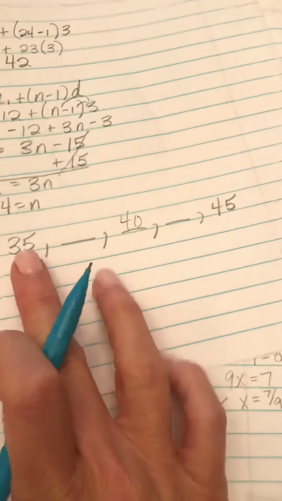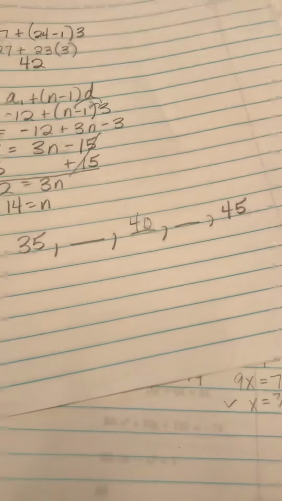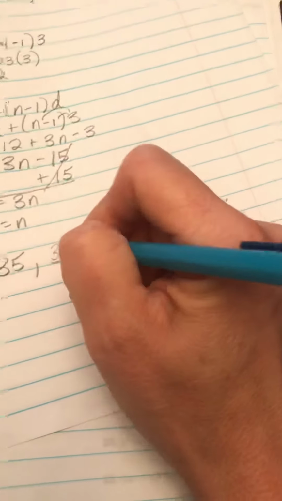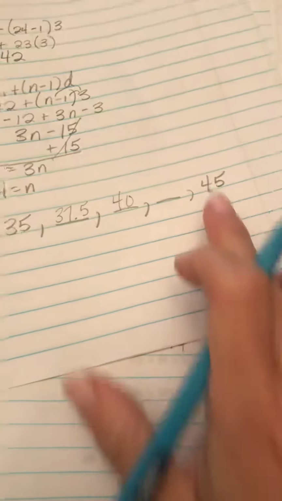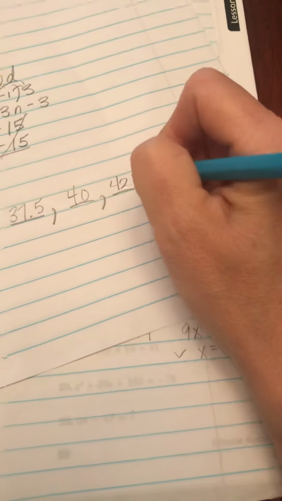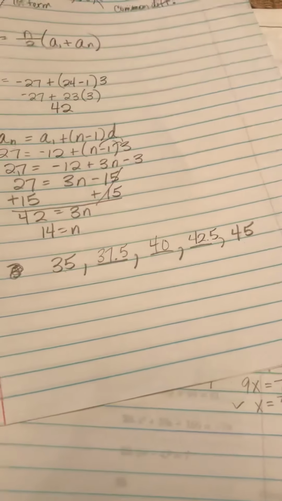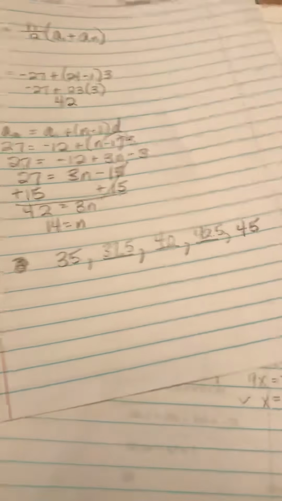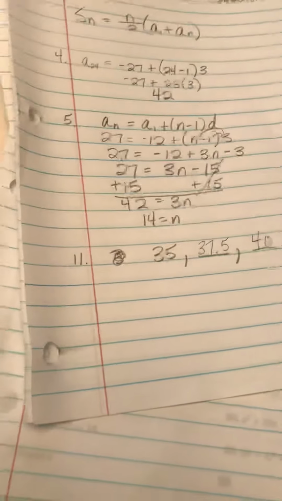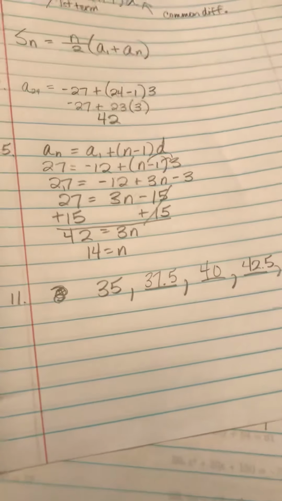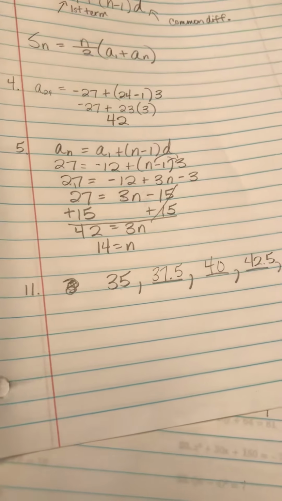Then you do the same thing. You find the middle of those 2. What's the middle of 35 and 40? You can just add them and divide by 2, and you'll get 37.5. Then you can find the middle of 40 and 45, which is 42.5. So there you go, that one's done. That's a shortcut, and it's just as easy. Number 12 is the same thing. It just has 2 blanks in the middle.